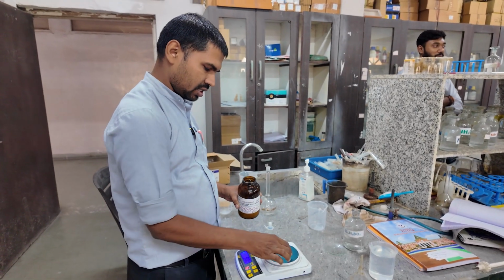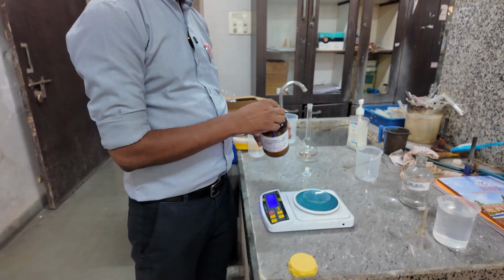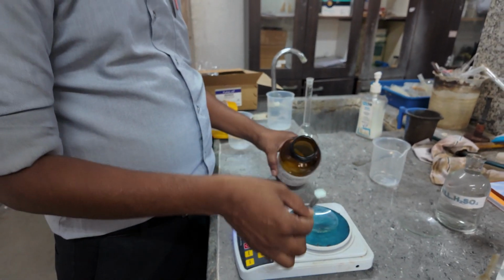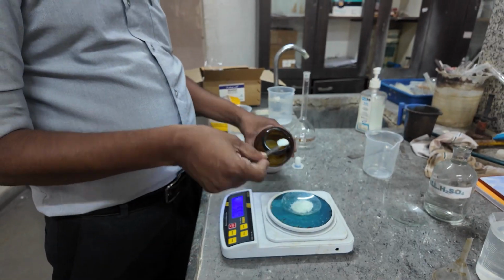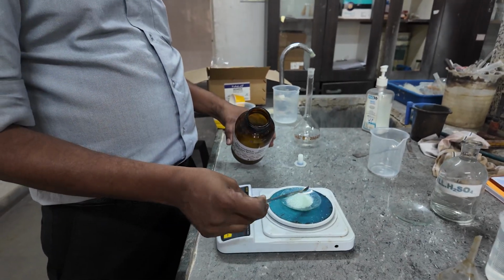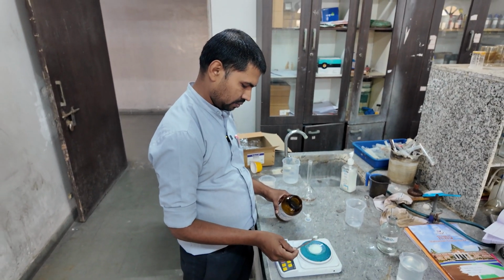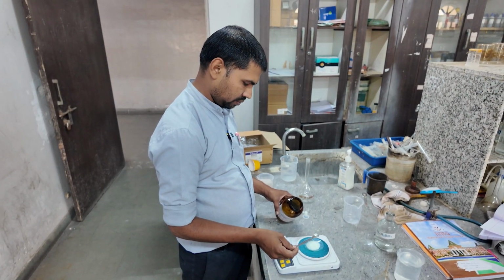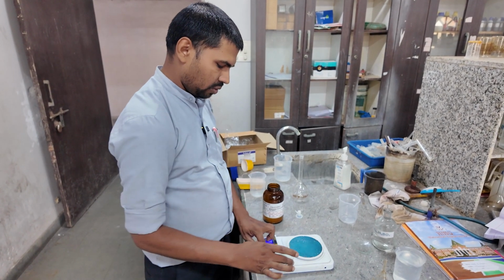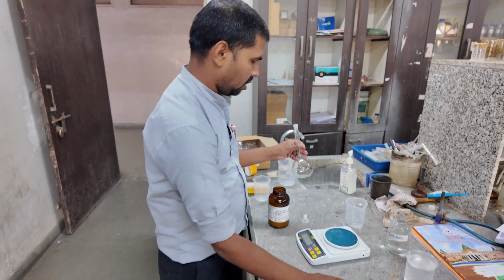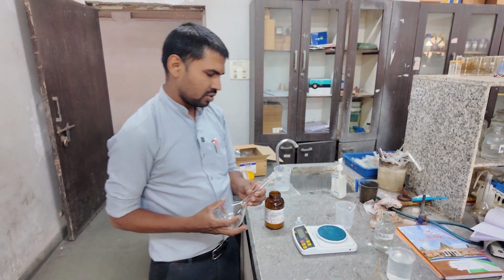First of all, take the watch glass, keep it on the weighing machine, tare it, it becomes 0. Now weigh it out. It's exactly 9.81. So now let's transfer it into the volumetric flask. We are going to prepare the 250 ml standard solution of ferrous ammonium sulfate.